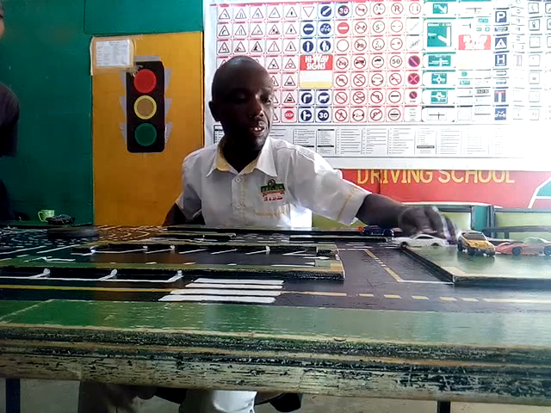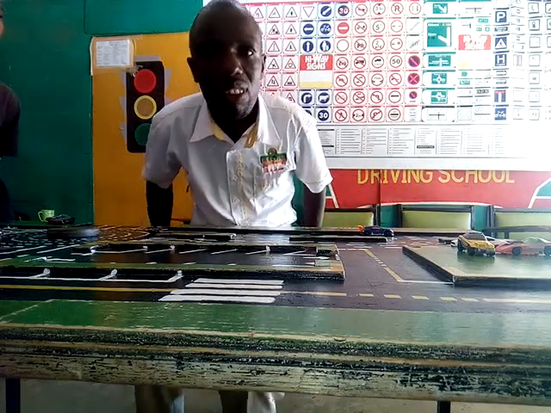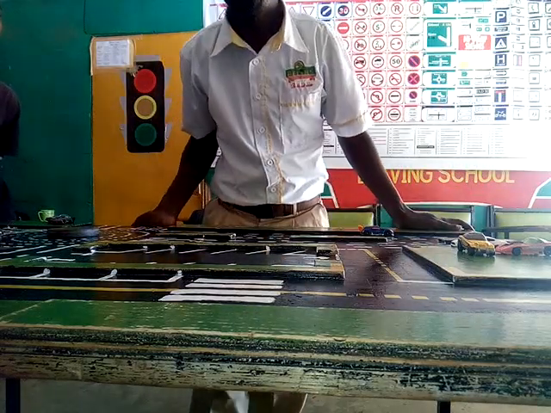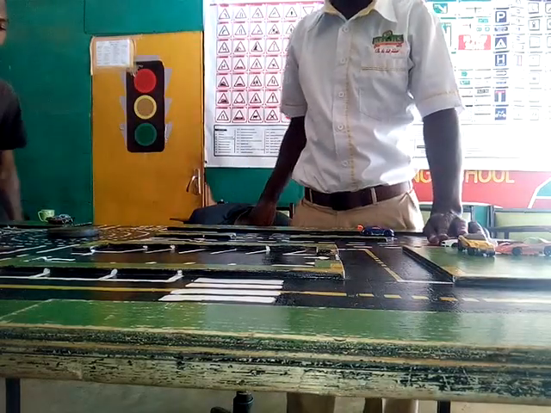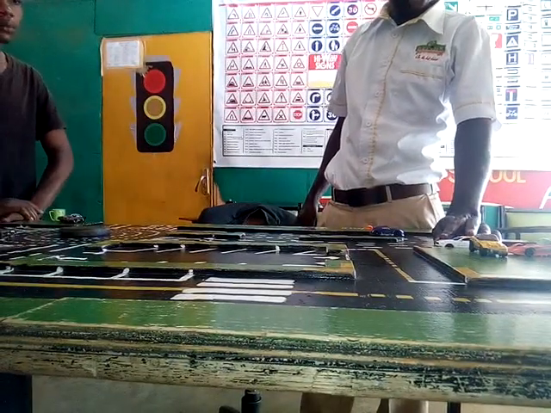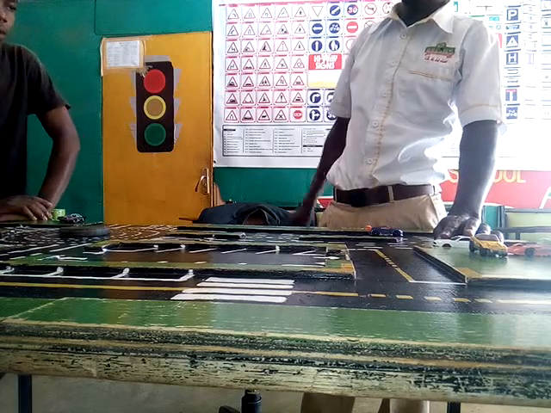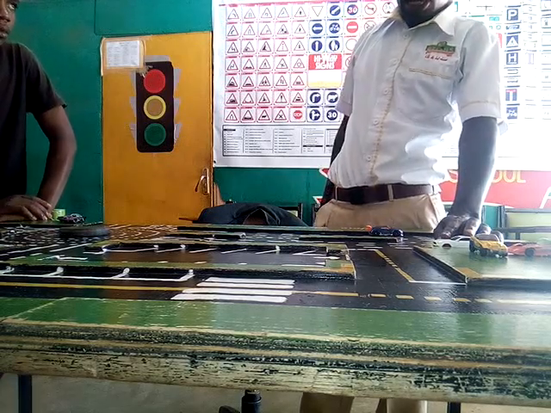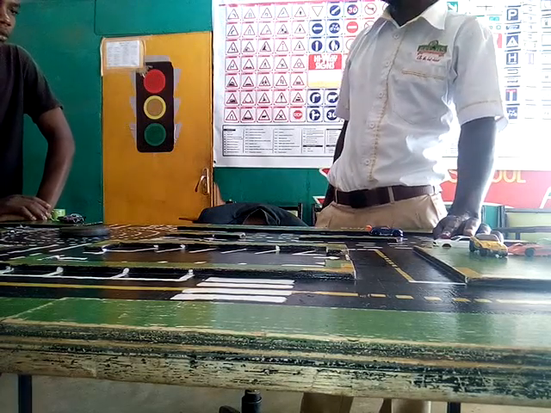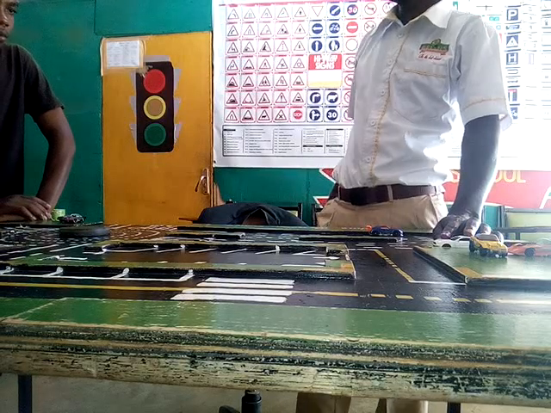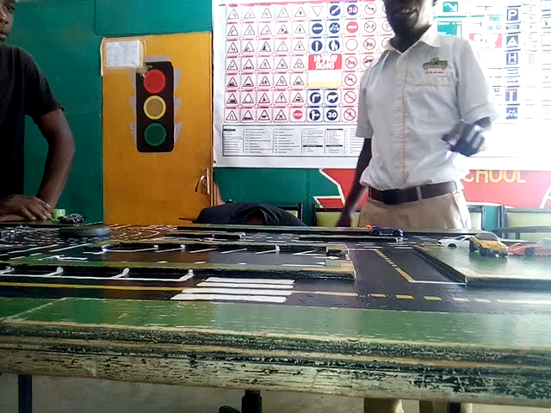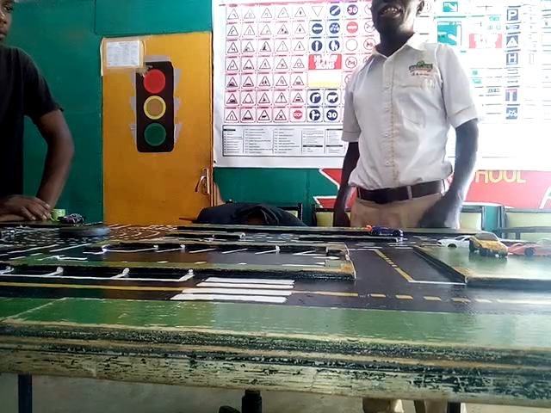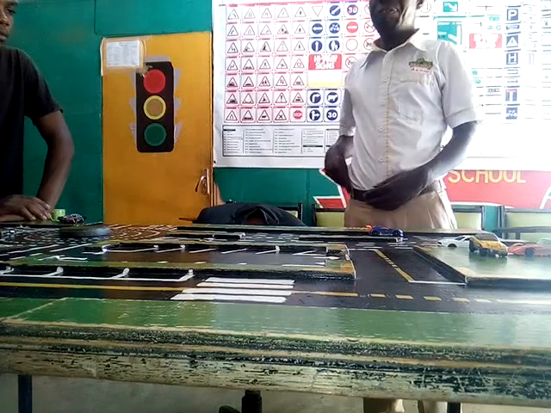You have a white car here, and a blue car. You are required to drive the white vehicle behind the blue vehicle.